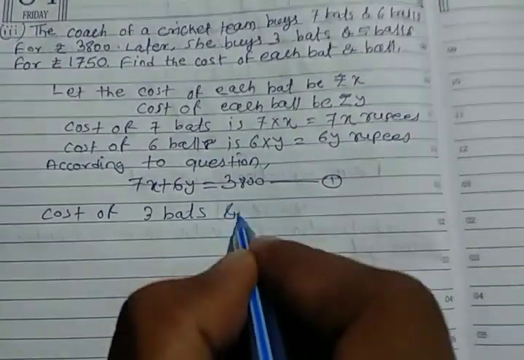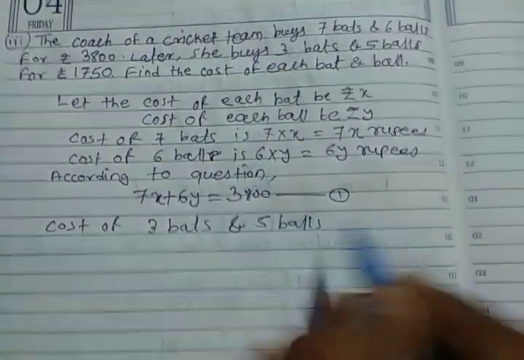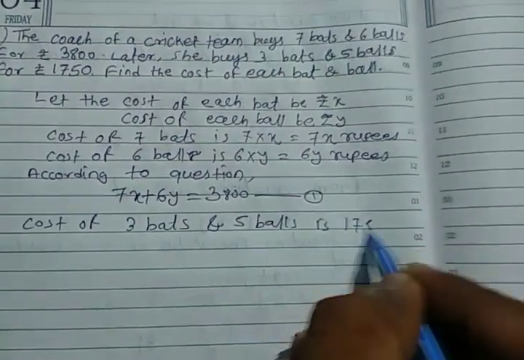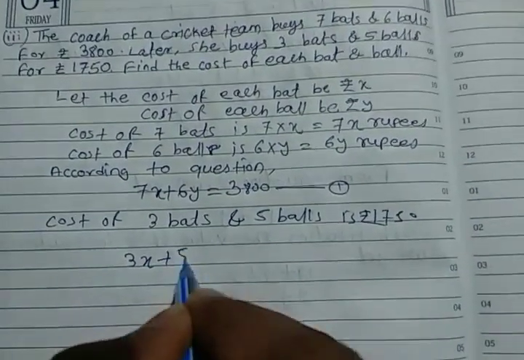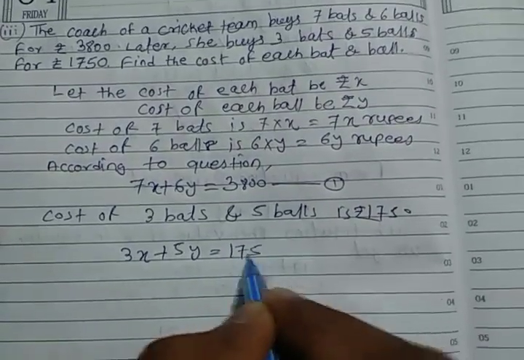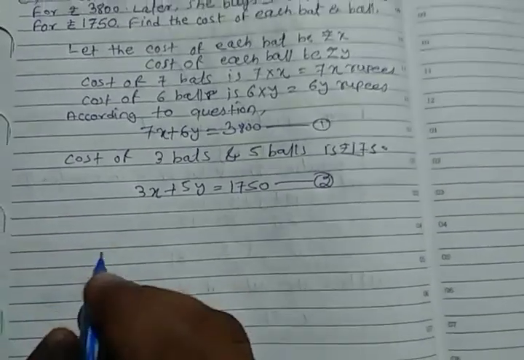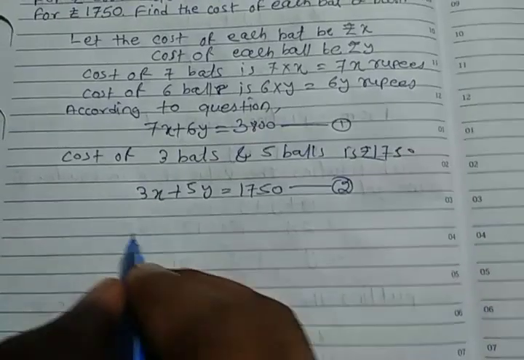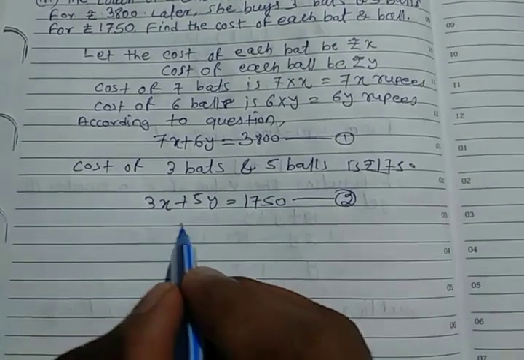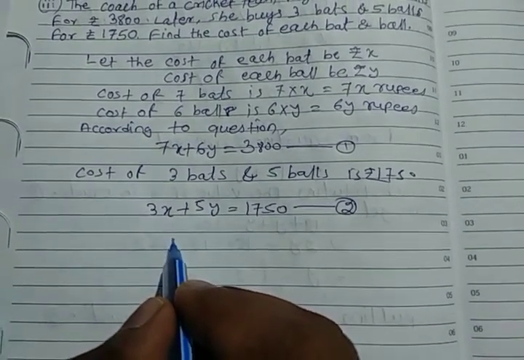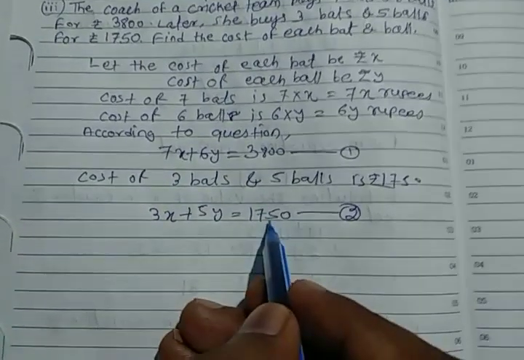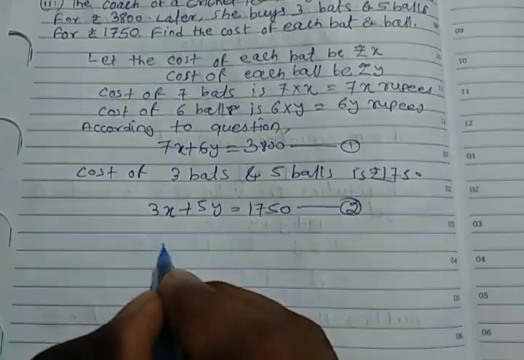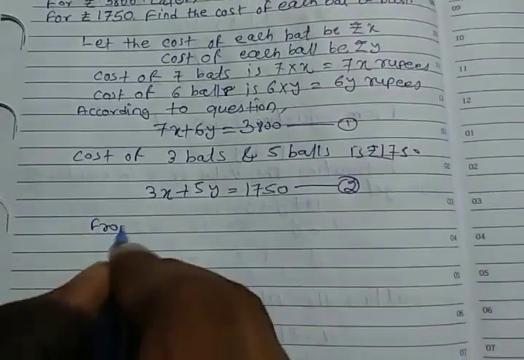Then similarly, the cost of 3 bats and 5 balls is 1,750. 3x plus 5y equals 1,750. Equation 2. And we have to solve this by using the substitution method. So first we find one variable as an expression of the other variable. Any equation you can take. This is the smaller equation, so we take this equation, equation 2.